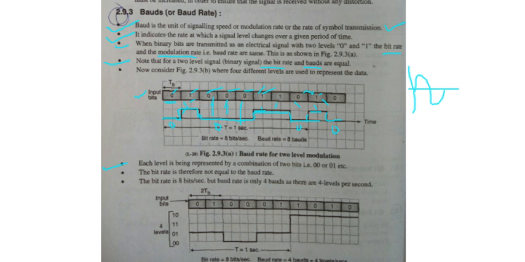Each level is being represented by a combination of two bits, 0 0 or 0 1. The bit rate is therefore equal to the baud rate. Okay. So that's why bit rate is equal to the baud rate. In this condition it is 8 bits per second, so baud rate is 8 bauds. Okay, so these are the different points regarding the baud rate.